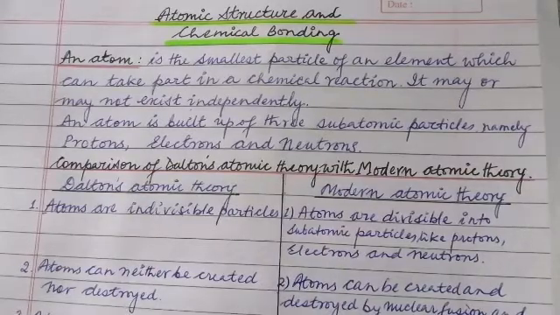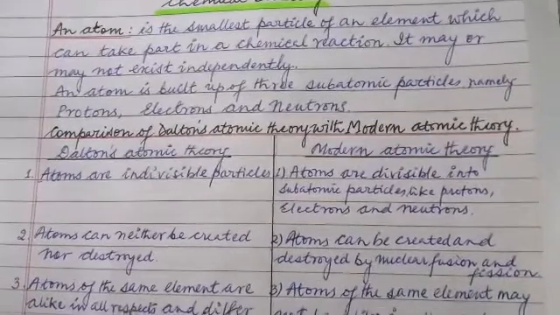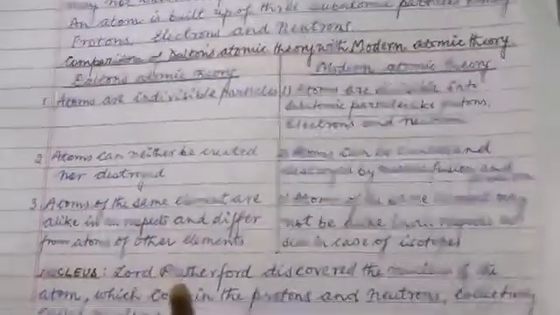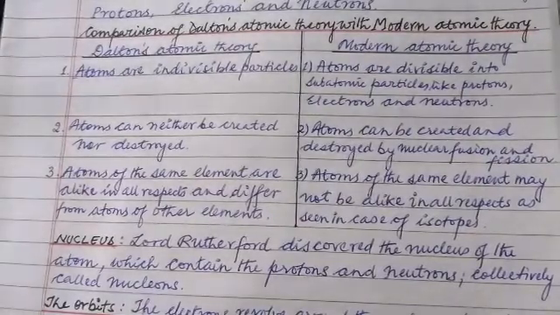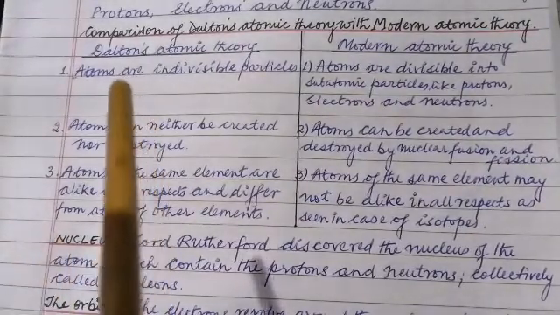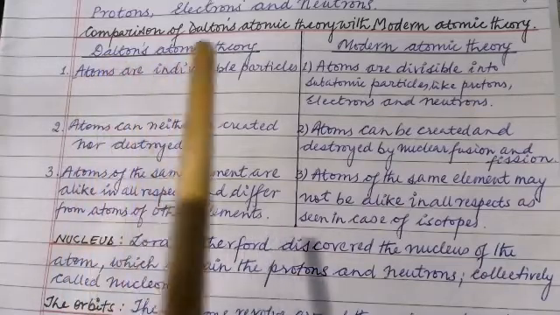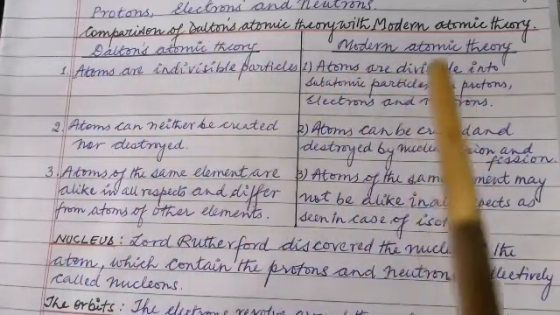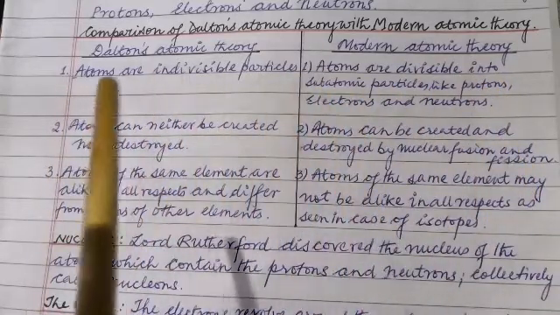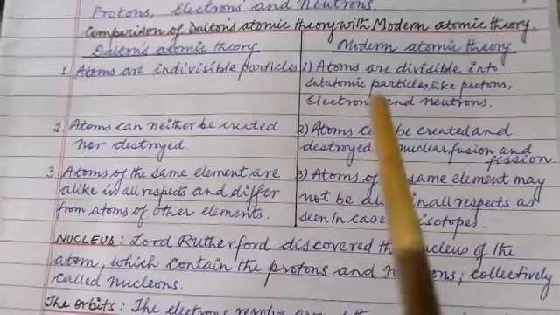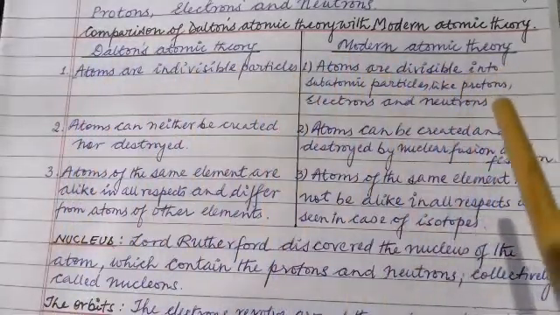Now, let us take a look at the comparison between Dalton's atomic theory and modern atomic theory. You have already studied in the lower classes Dalton's postulates. So now I just want to compare it with the modern atomic theory. It's a contradiction between Dalton's atomic theory and the modern atomic theory.